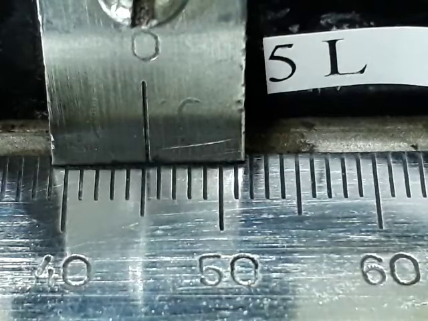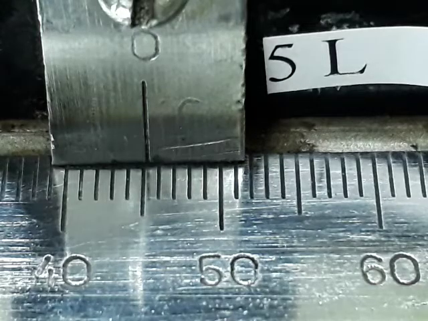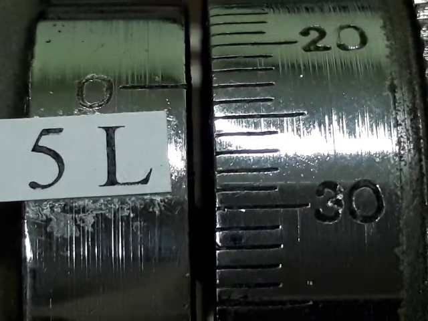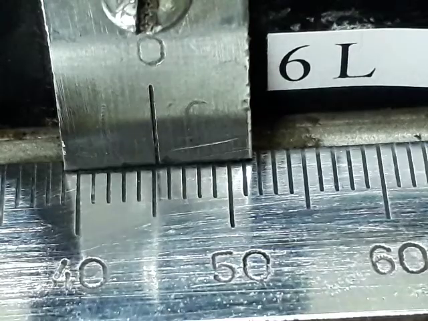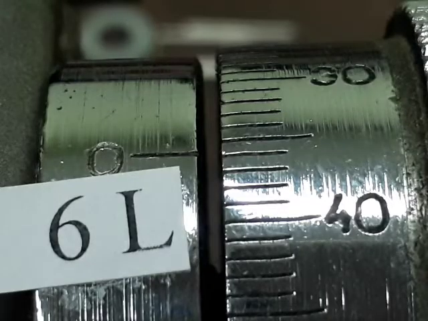Now we are moving towards the fifth ring and we got this here. For the fifth ring the MSR value is 45 mm and the circular scale is at 23. Thus the total reading is 45.23 mm. Now we are moving towards the sixth ring and we are getting it here. For the sixth ring the MSR value is 45 mm. The circular scale shows 36. Thus the total reading is 45.36 mm.